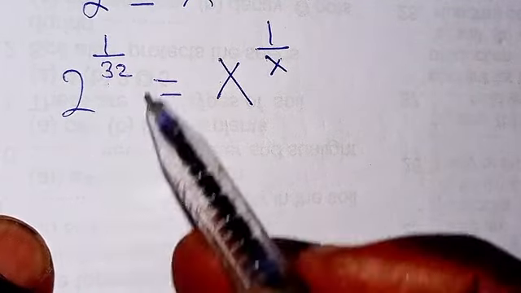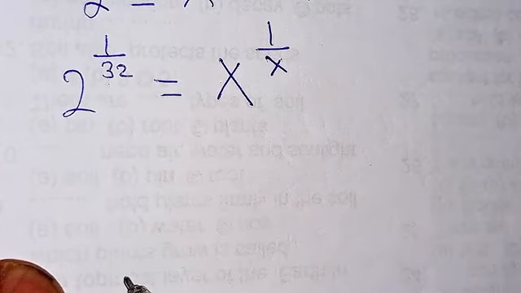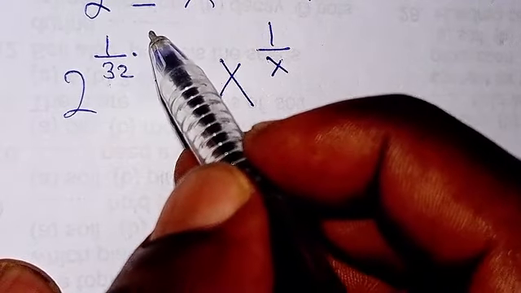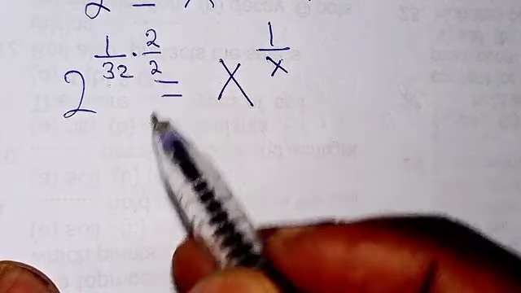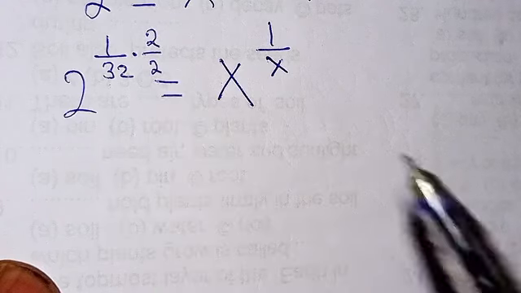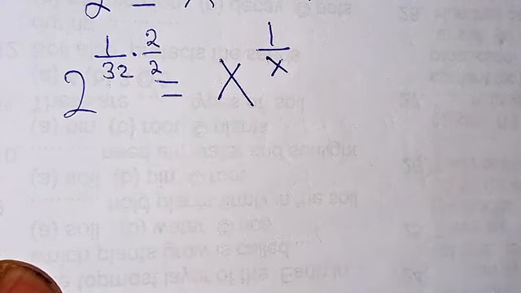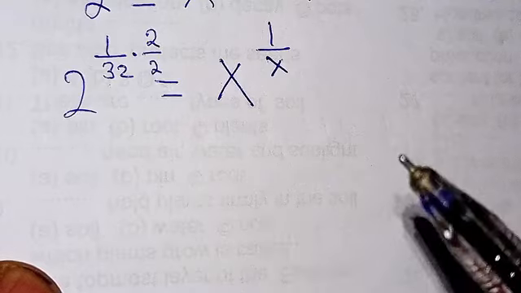I'm going to work on the left hand side by multiplying by 2 over 2. You can see that 2 over 2 means nothing, because 2 divided by 2 is 1, and 1 multiplied by 1 over 32 is still the same thing.